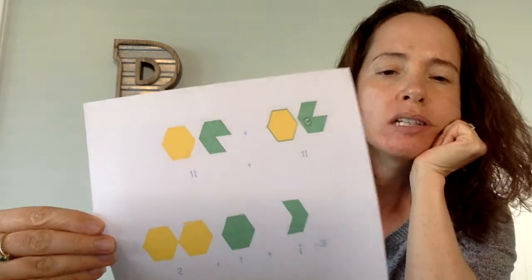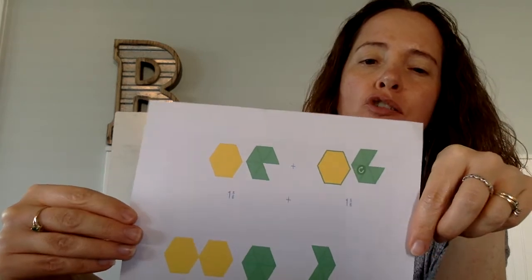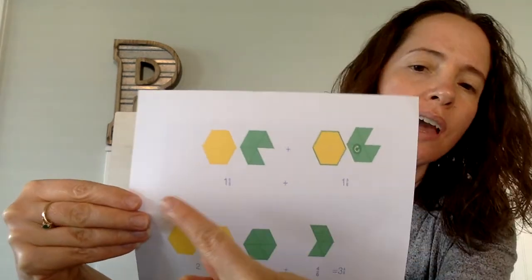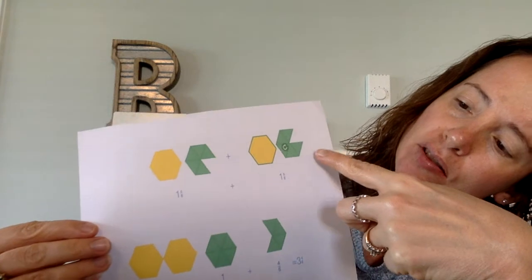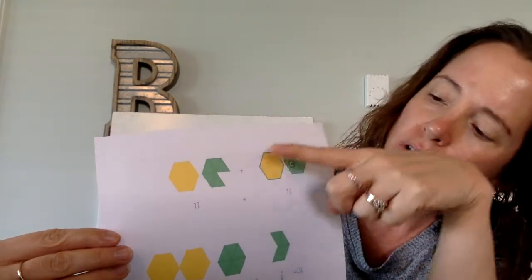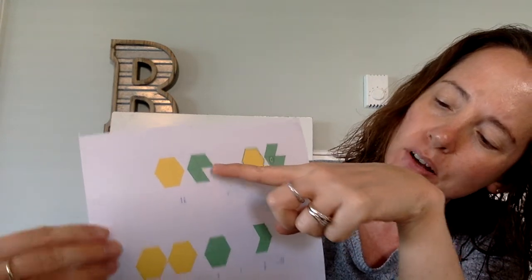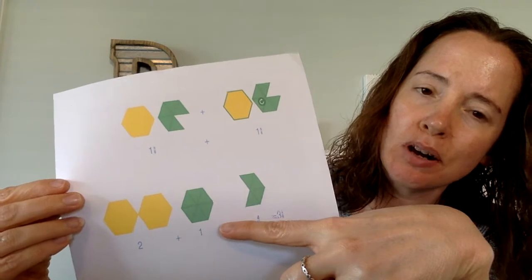We talked about how, when we have mixed numbers, we're trying to create another whole. So I know I can move this little piece over here and make another one whole. If I take 1/6 and move it over here, I have another whole. This is what it looks like when we put it all together.